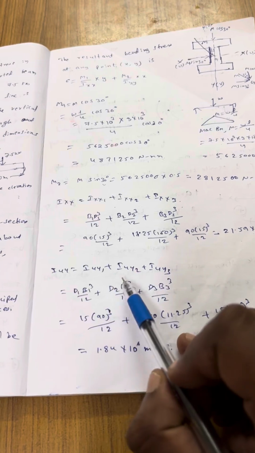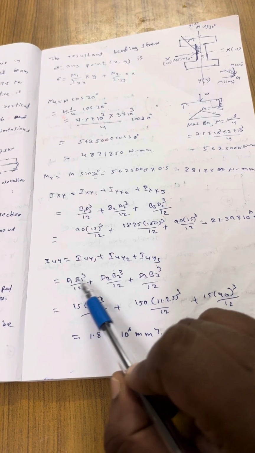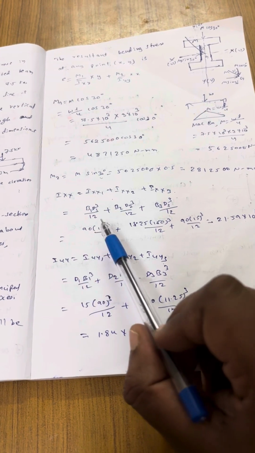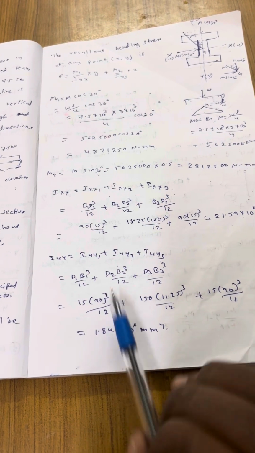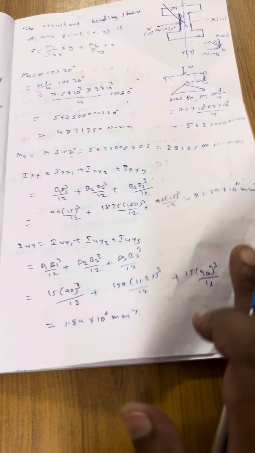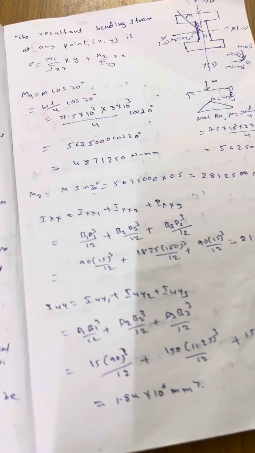Next, Iyy equals Iyy1 plus Iyy2 plus Iyy3. It is reverse, db cube by 12. So simply 15 into 90 cube by 12, this will become reverse. So Iyy equals 1.84 into 10 power 6 mm power 4.